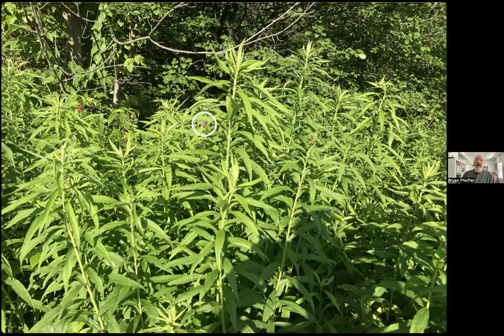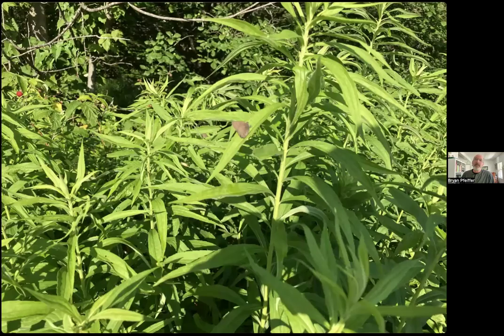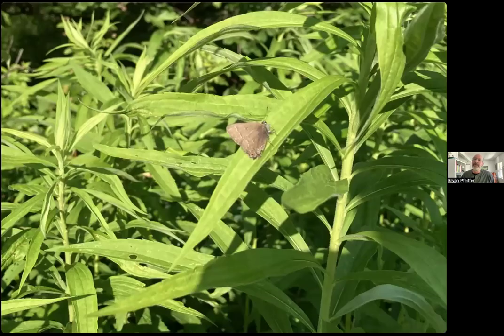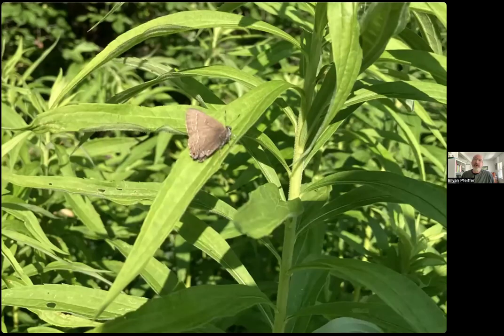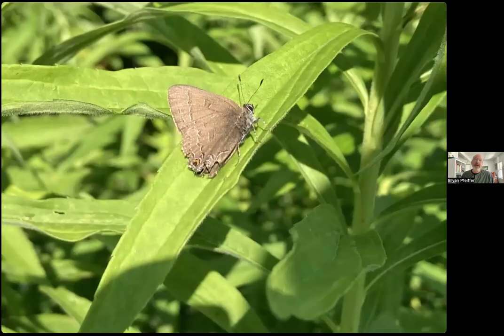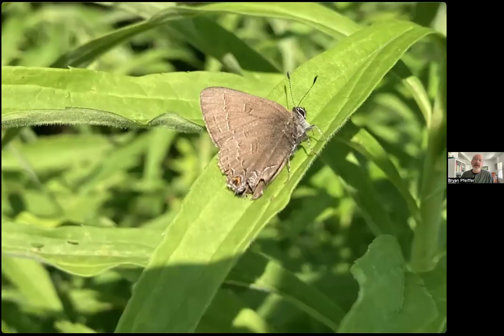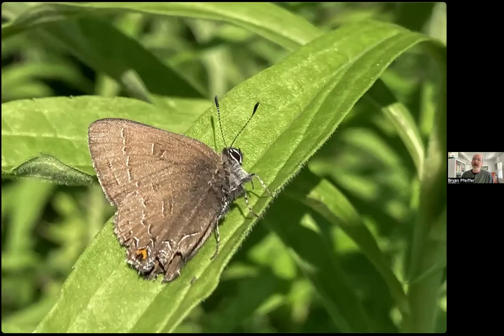I got that shot, and that shot might have been good enough as voucher evidence for this butterfly, but I just started moving towards it. That one's kind of blurry, so I took another shot, moved a little closer, took another shot. Hairstreaks tend to be cooperative. They like to sit. You'll learn this, and I'm going to talk about it in a little bit. I just kept shooting, and I said, okay, that one's good. I might have taken one more. And then after a little bit of editing, there's my final photo.